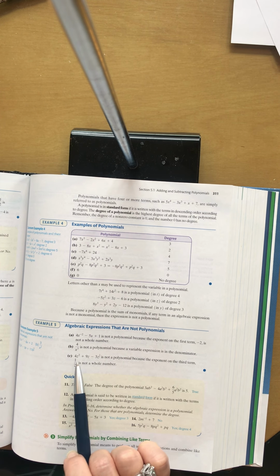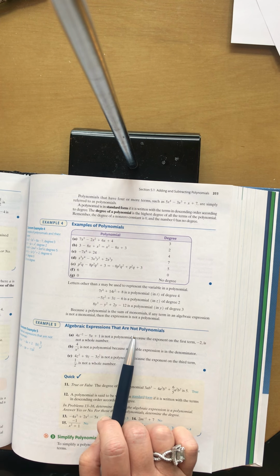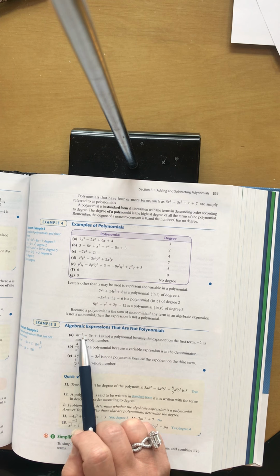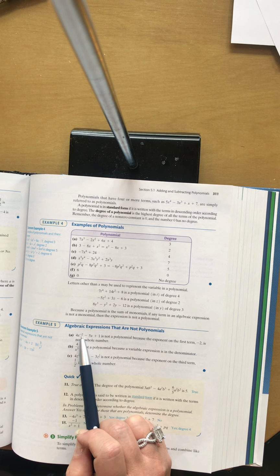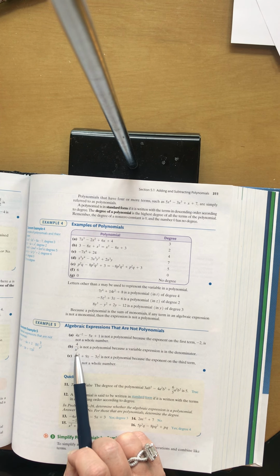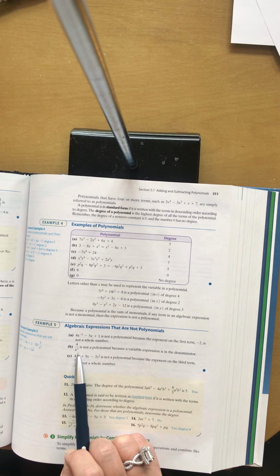these are, again, examples of expressions that are not polynomials, and you need to know that. So A is not a polynomial because it has a negative exponent. B, when you have a variable in the denominator of a fraction, that is not a polynomial.